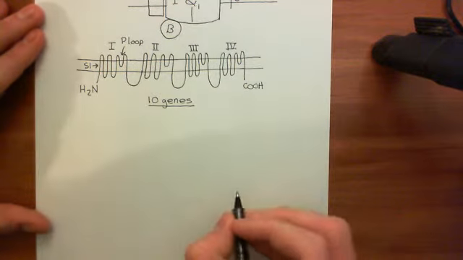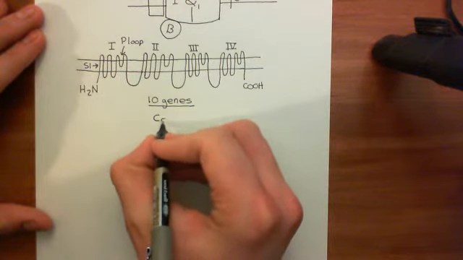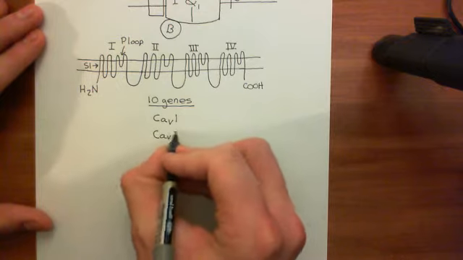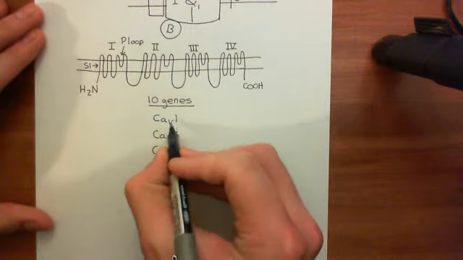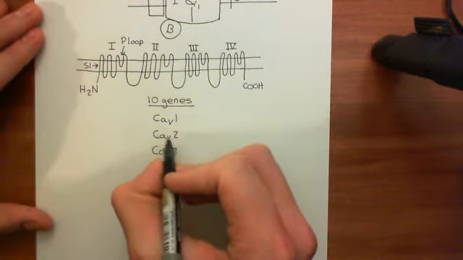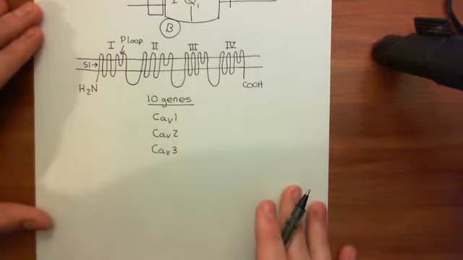So you have 10 genes, and basically you split them into 3 families. There is the CAV1 family, there is the CAV2 family, there is the CAV3 family. This stands for voltage-gated calcium channel 1 family, voltage-gated calcium channel 2 family, voltage-gated calcium channel 3 family.